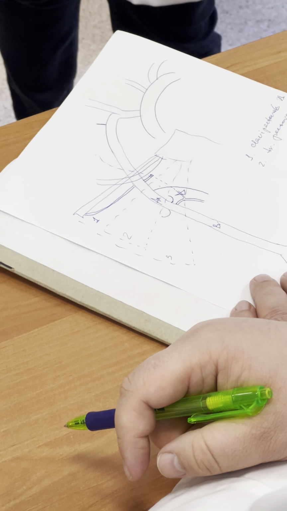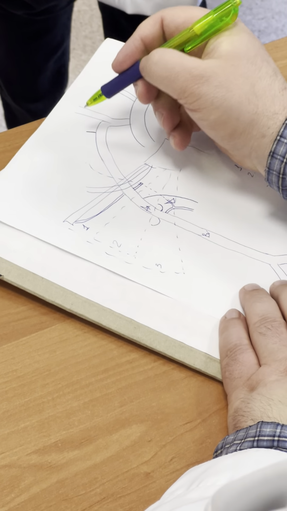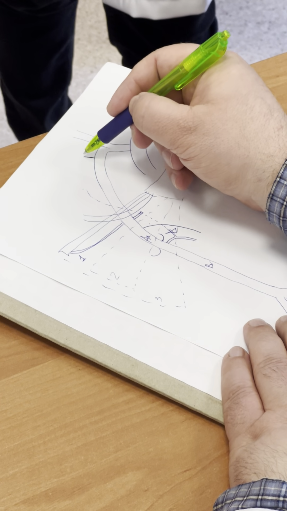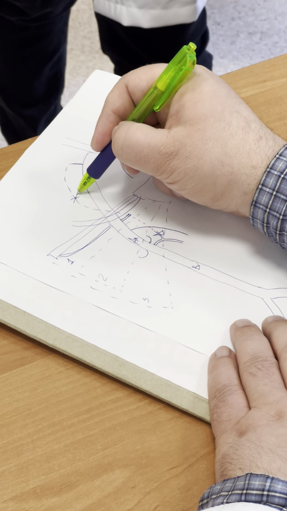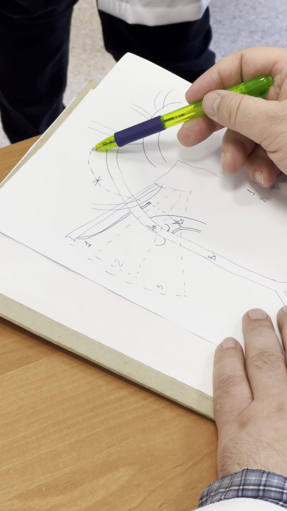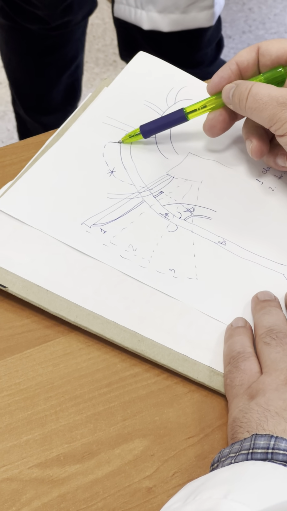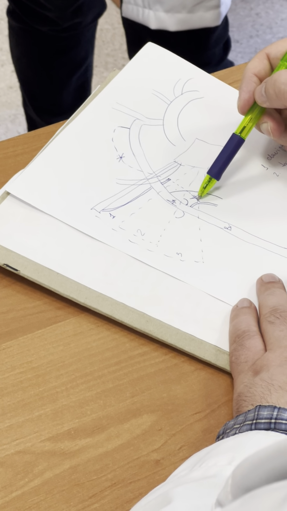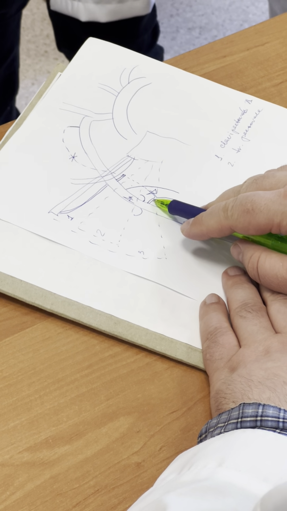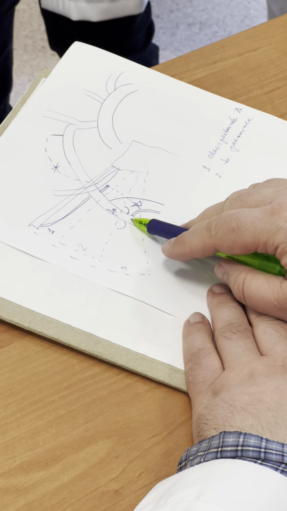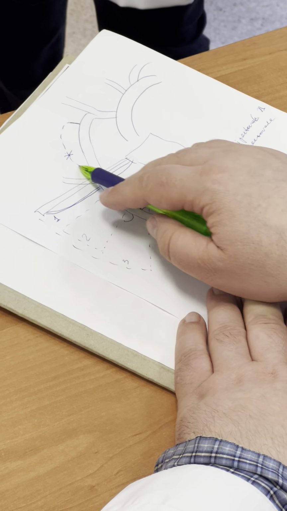What is this branch? From the thyrocervical trunk, we have arteria suprascapularis, and these two arteries, suprascapular from the thyrocervical trunk and circumflexa scapulae from the subscapular, from the axillary artery, make anastomosis.